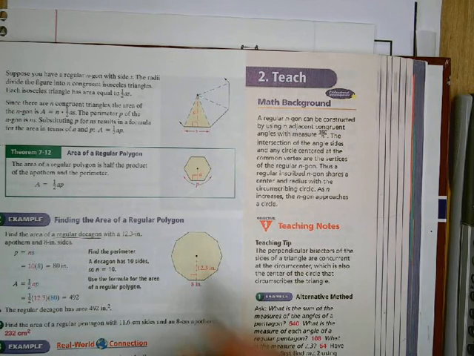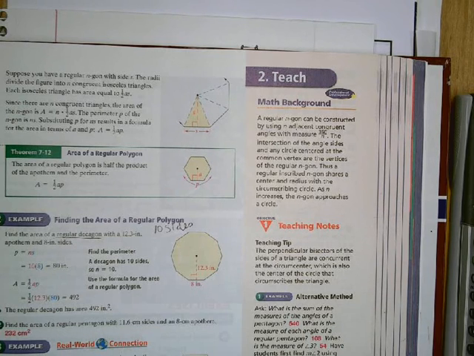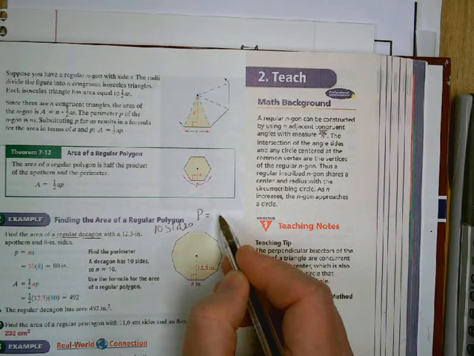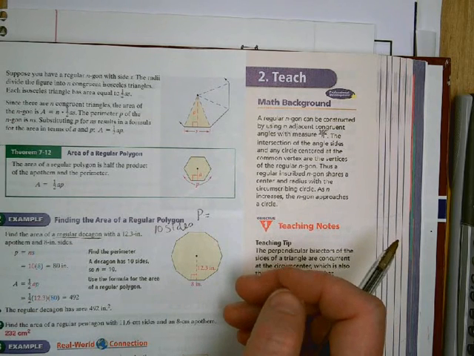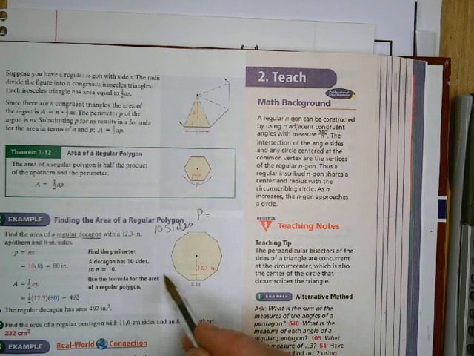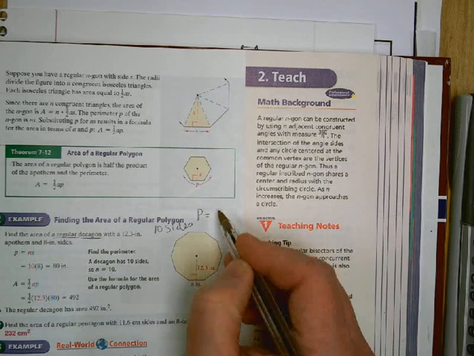10 sides. How big is each side? In this picture, how big is each side? 8. So what's the perimeter? Claire, how do you find perimeter? You got 10 sides and every one of them's 8. So what do you think? Distance all the way around. Perimeter's 80. I need to know the apothem.